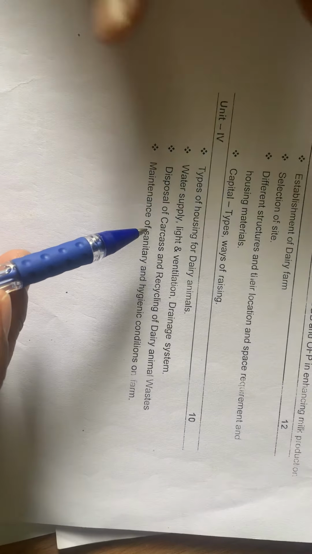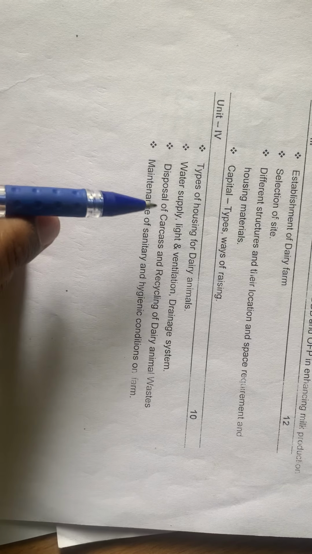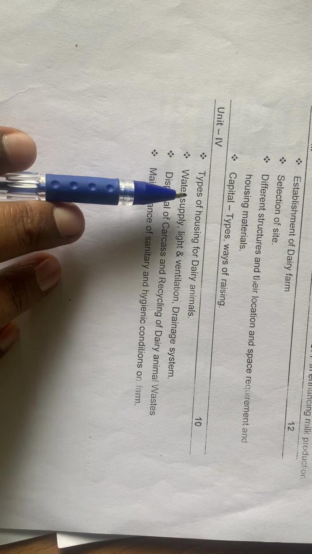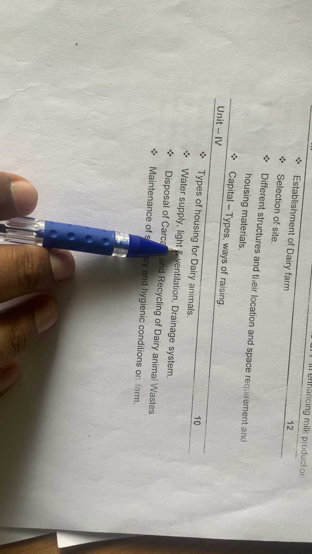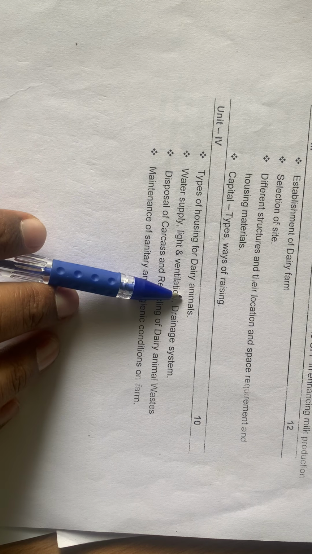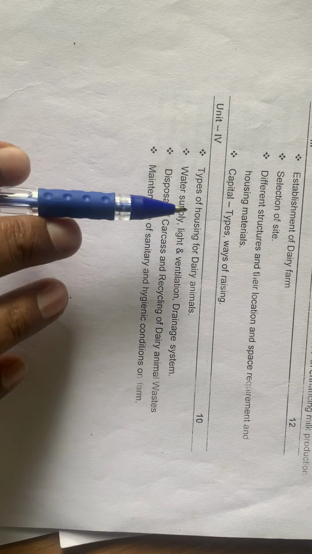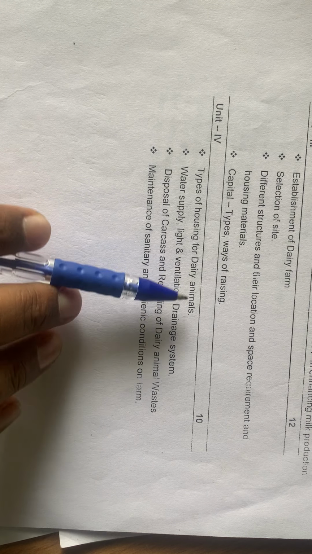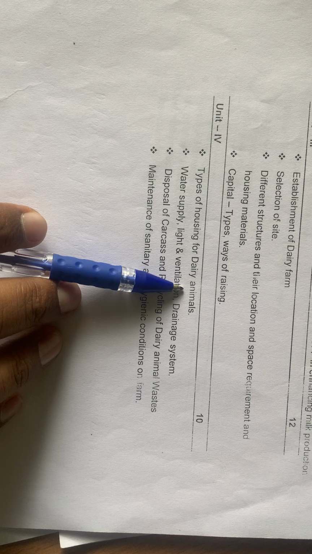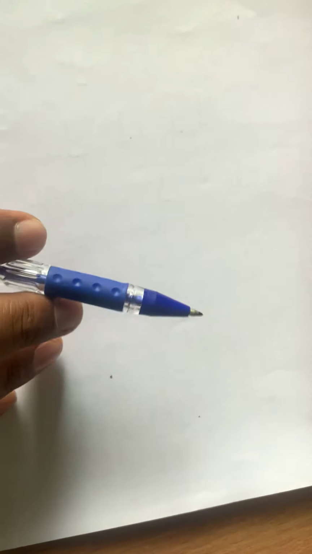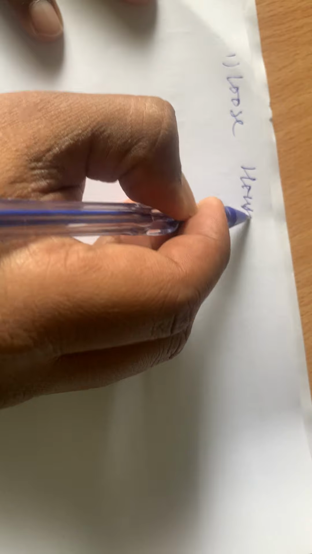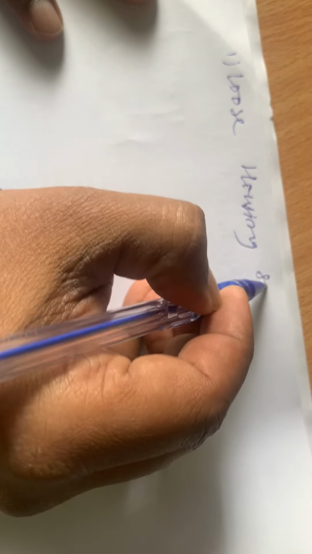Hello friends, in the previous lecture we have discussed the types of housing for dairy animals in detail. In that we have seen the various types of housing systems for dairy animals. Number one was the loose housing system.